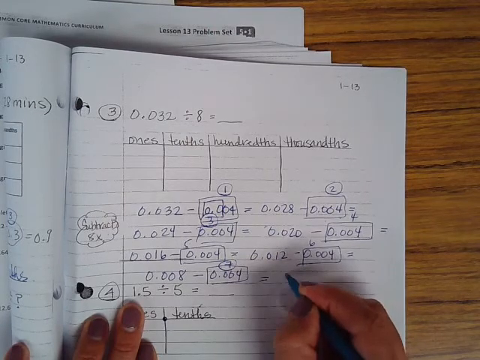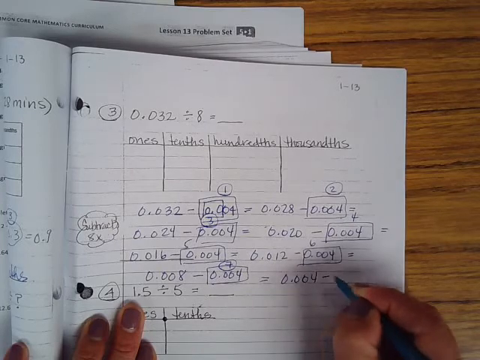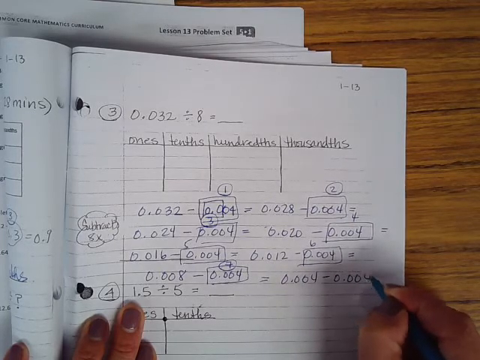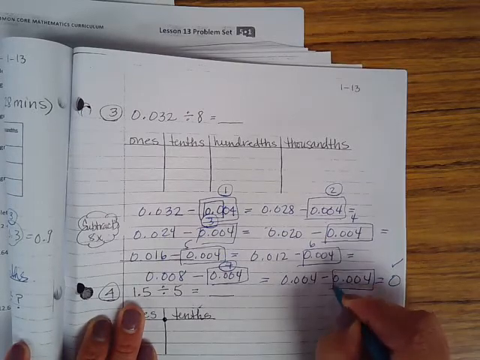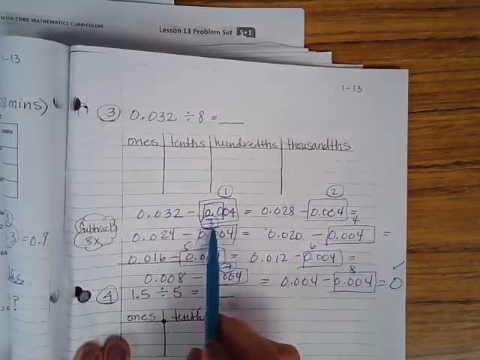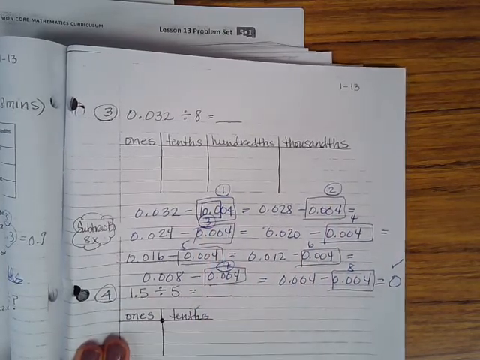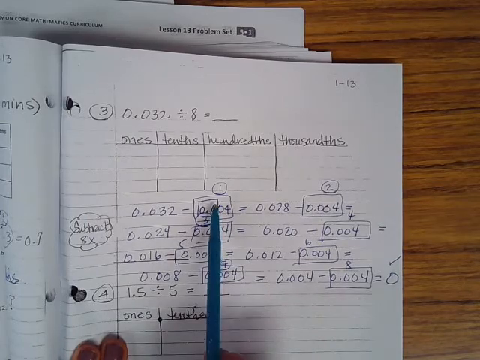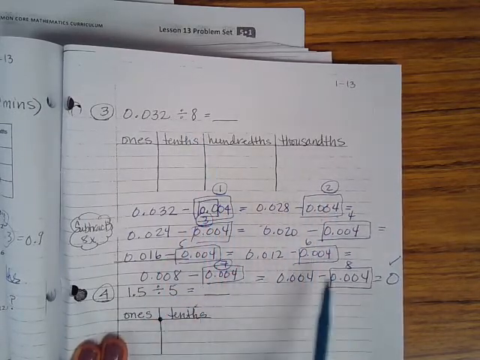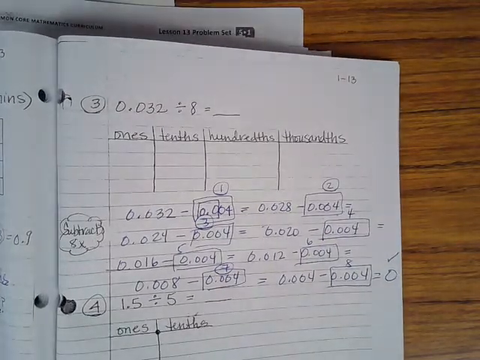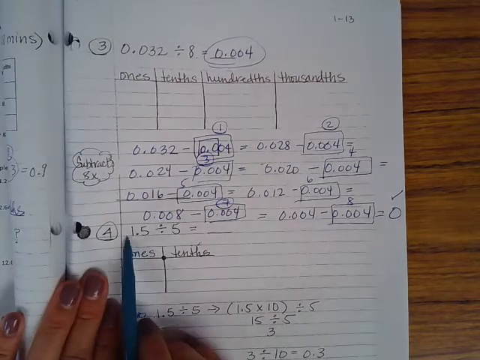Then I end up with 0.004, subtract 0.004. That gives me 0. Yes, we subtracted the same number 8 times and it took me all the way back to 0. And I have now 8 equal groups of 0.004. How does that feel?